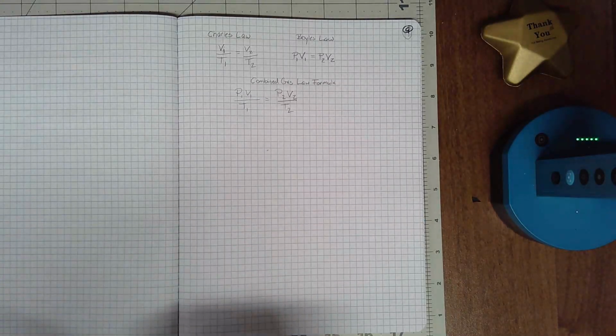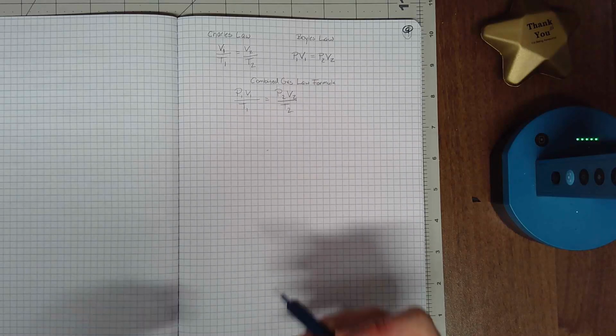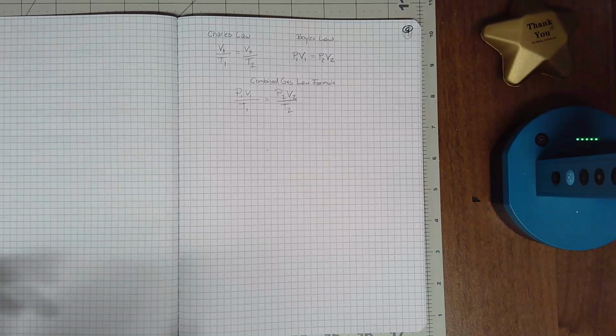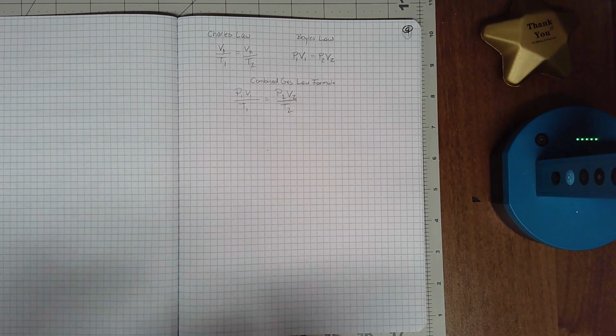Now when we look at the problems, we want to identify what information we're given and then pick the appropriate formula. So let's take a look at exercise number 1. It says, at a given temperature, gas with a pressure of 150 kilopascals has a volume of 0.8 liters. So that's gas number 1.